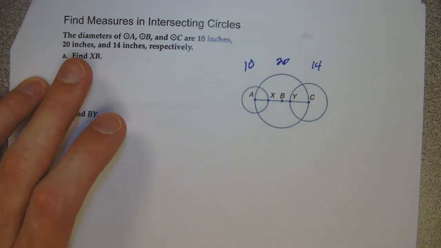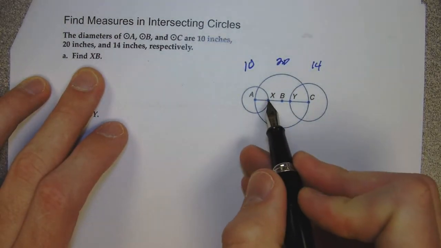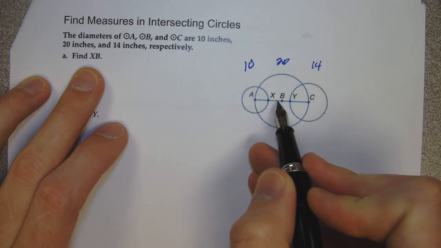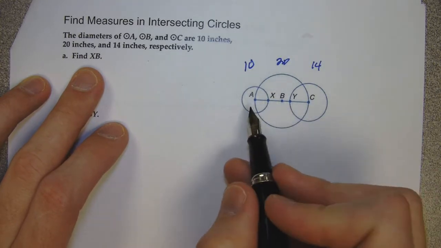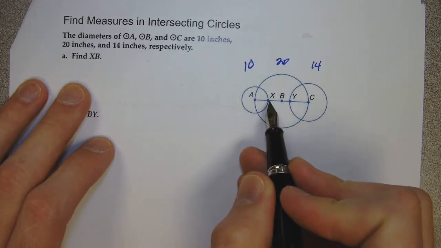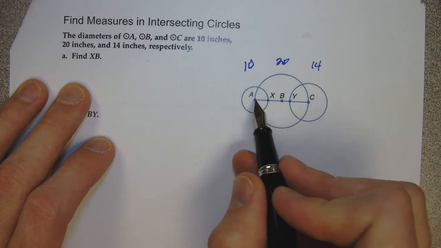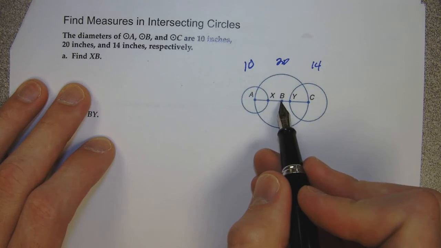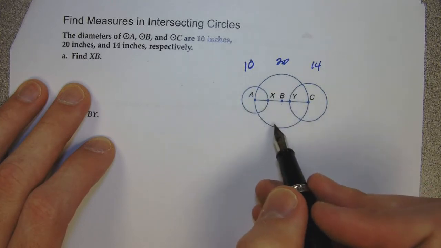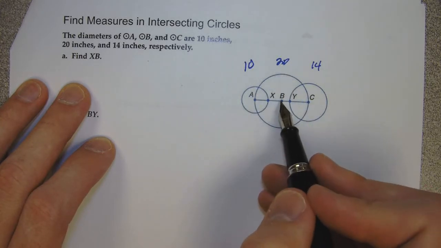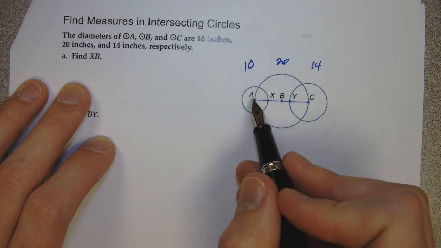So let's find X to B. So X to B is just this segment. I notice, for example, that A to X is a radius of the smaller circle, so it's 5. All right. I know from A to B is a radius of this larger circle, in this case being 20 overall.